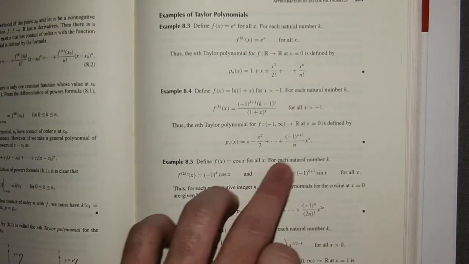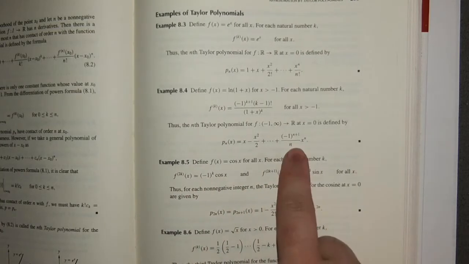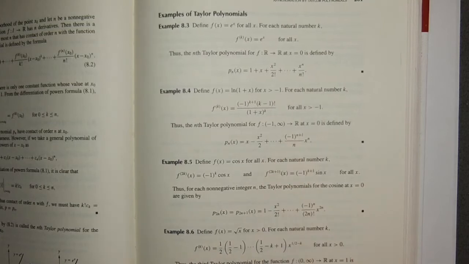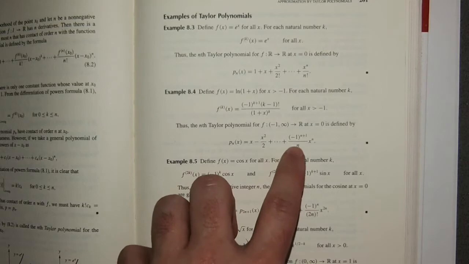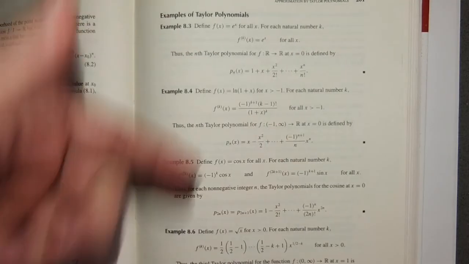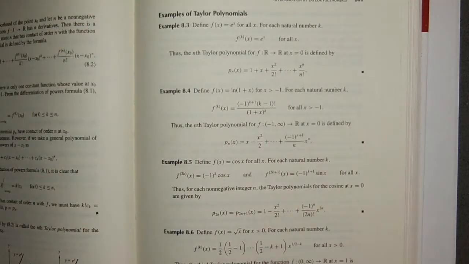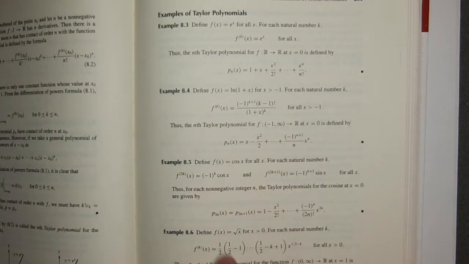So you might recognize this. In fact, you might remember a trick from Calc 2 and how you can use this to compute the actual sum of the alternating harmonic series. It's one of the tricks you can use with this power series, or the power series that comes from this.